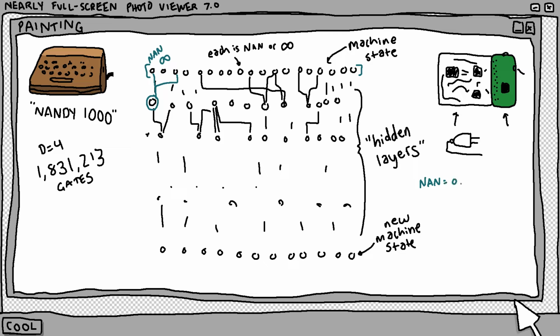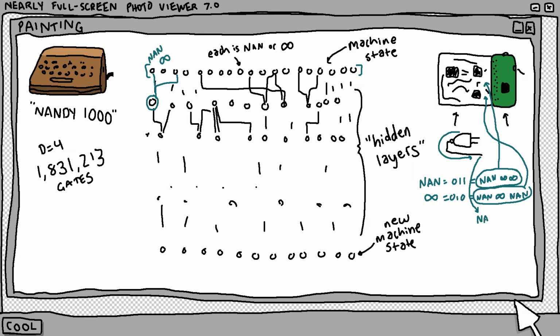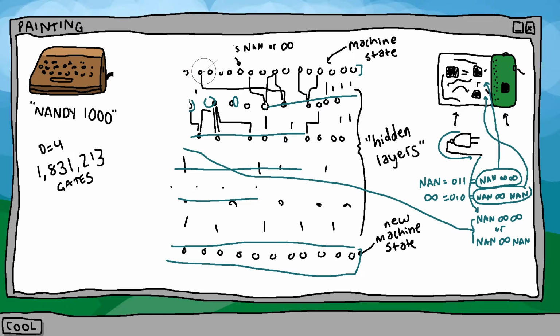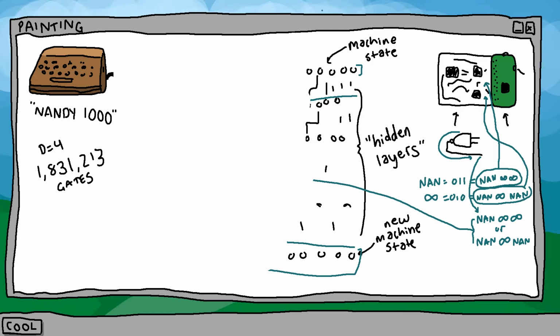So if this gate's input is NaN and infinity, then I encode each of those as binary 3 numbers whose bits are, of course, represented with NaN and infinity, pass those to the board, and then it does the floating point math and computes the result. I get that back on the Raspberry Pi, and I use that to fill in that one gate's value. And I can just keep doing that until I get to the bottom and the entire new machine state is set. Now, to do just one of those NAND gates on the board takes a few milliseconds.